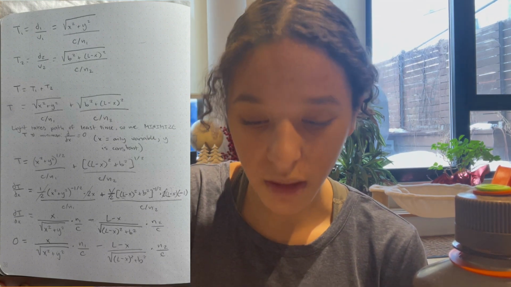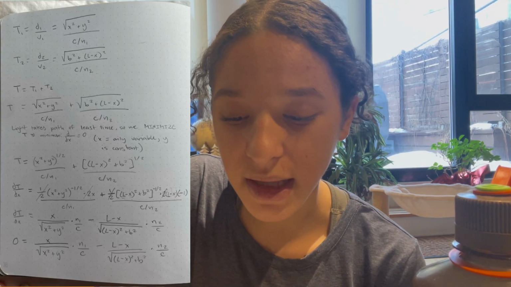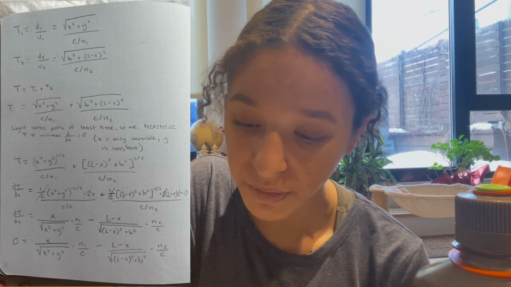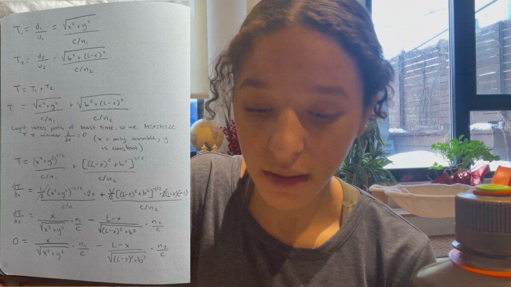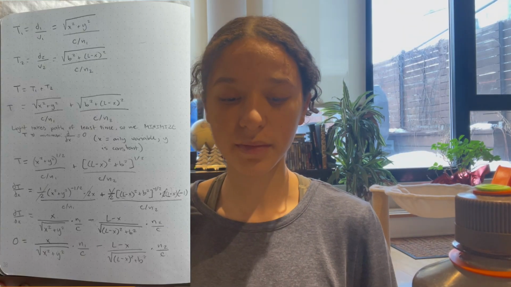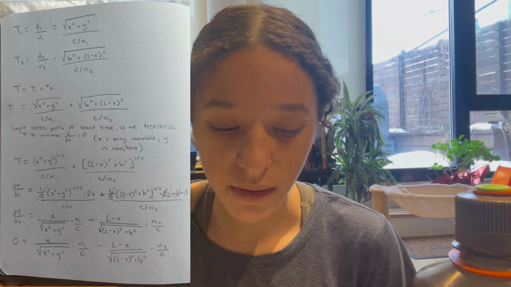And of course, we're still dividing that by c on n1. And for our second term, we have a half times ((l minus x) squared plus b squared), which is also raised to the minus a half, and we're dividing it by c on n2. Okay, we're not quite done yet though, because we're differentiating with respect to x. So now we're using the chain rule, and we've looked at our outer function, but what about our inner function, right? So f of g of x.